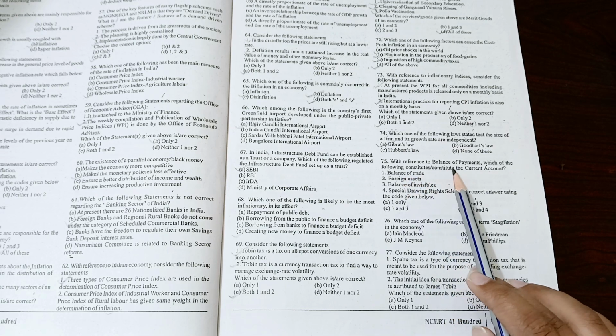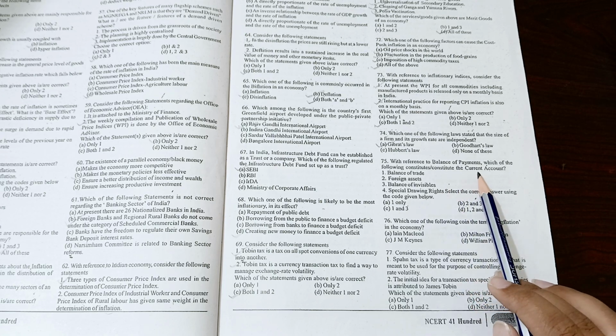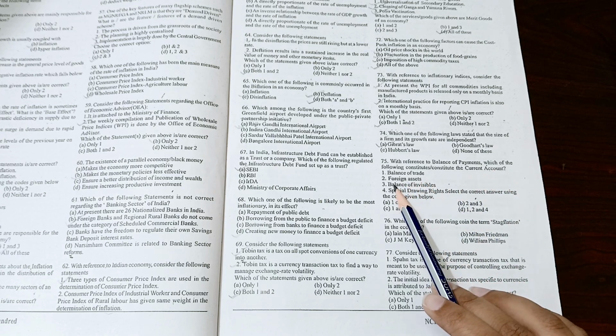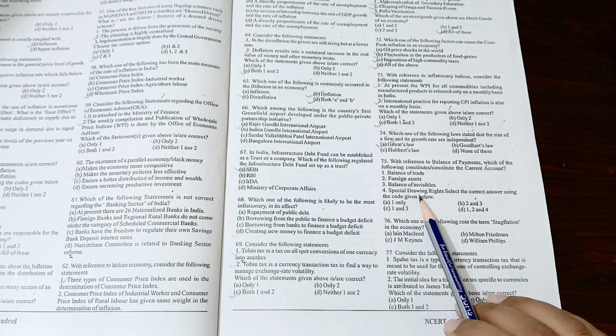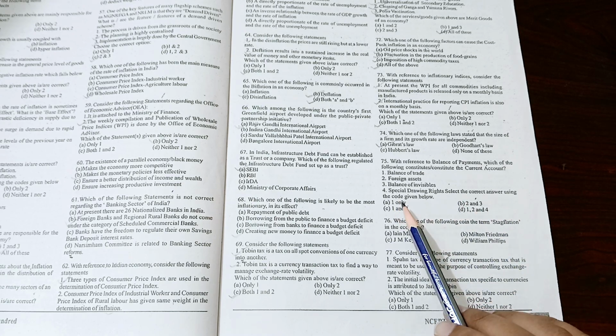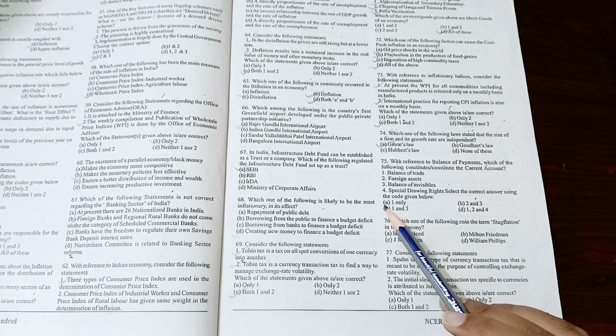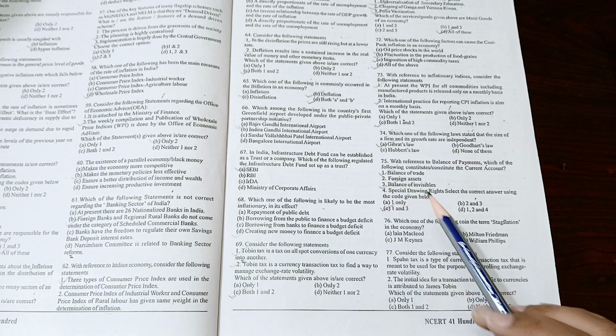With reference to balance of payments, which of the following constitute the current account? Balance of trade, foreign assets, balance of invisibles, special drawing rights. Select the correct answer using the code given below. Is considered option C, 1 and 3. Balance of trade and balance of invisibles.